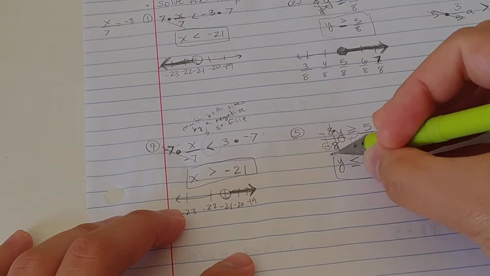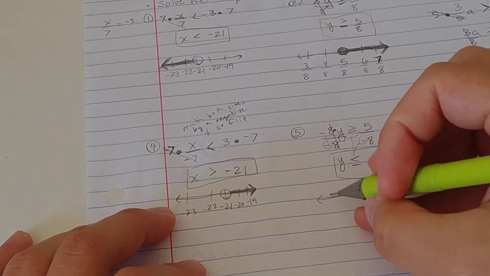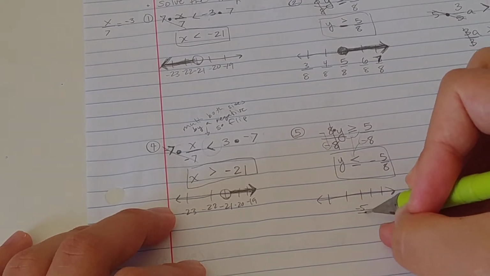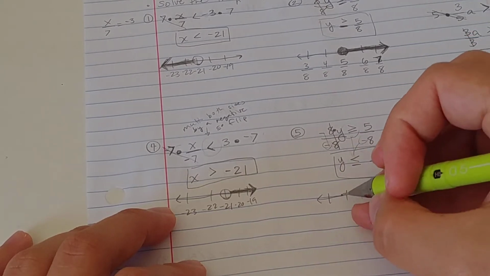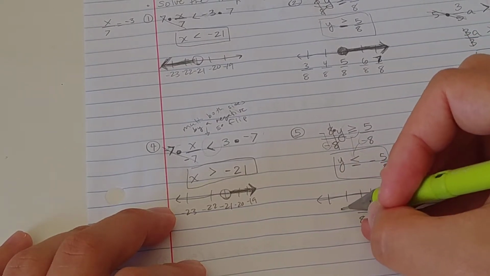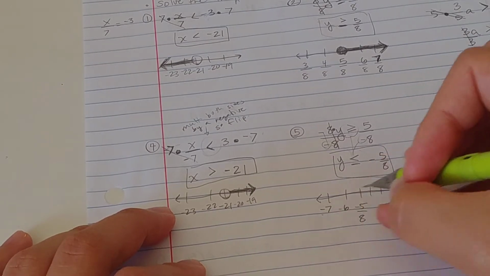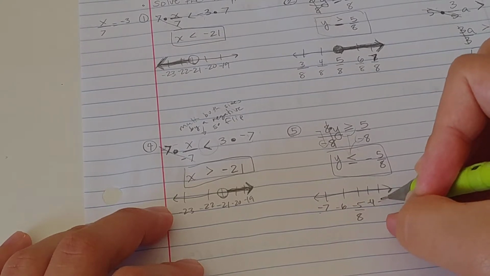And that's our answer. So now let's graph that one. We have 1, 2, 3, 4, 5. We have -5/8. This time it's a negative, so the smaller numerators are going to be -6 and -7, and the bigger numerators are going to be -4 and -3.